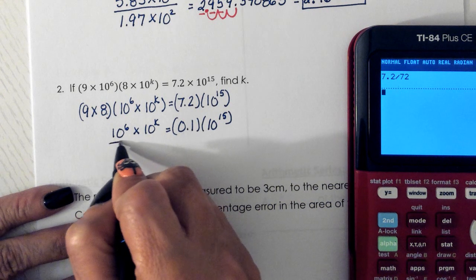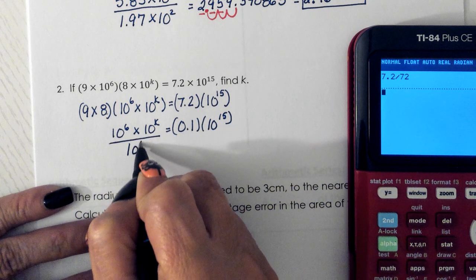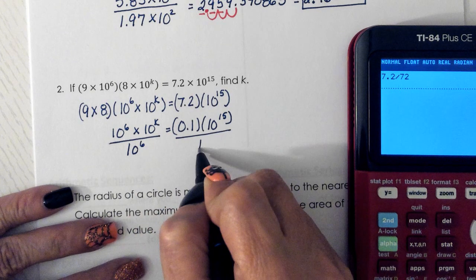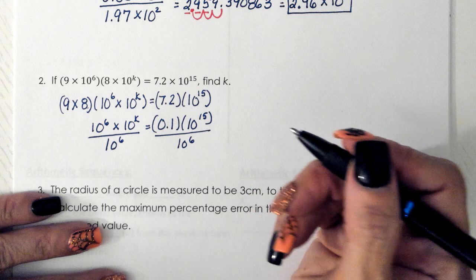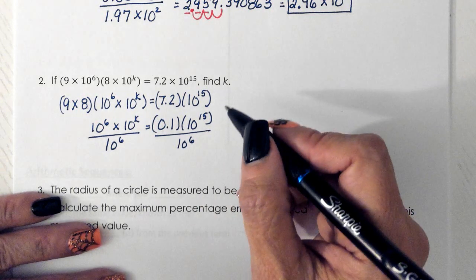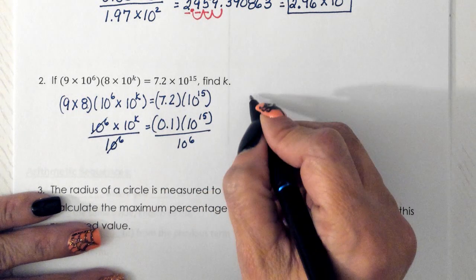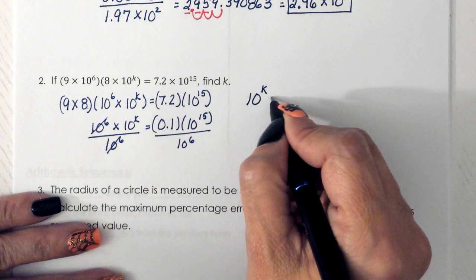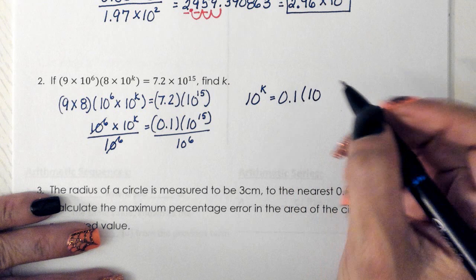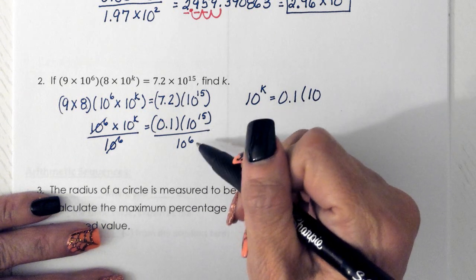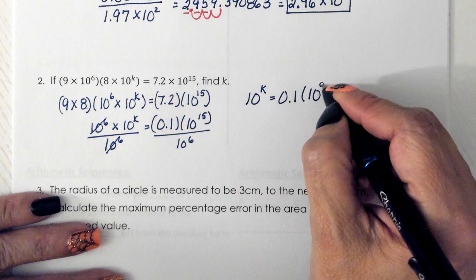I'm going to divide both sides by 10 to the 6th. There might be a shorter way to get there. I'm kind of thinking out loud as I do this, kind of going, why did I not make an answer key for this? Okay, so those would cancel, and I would get 10 to the K equals 0.1 times 10 to the... if you remember your laws of exponents, we subtract there, and that'll be to the 9th.